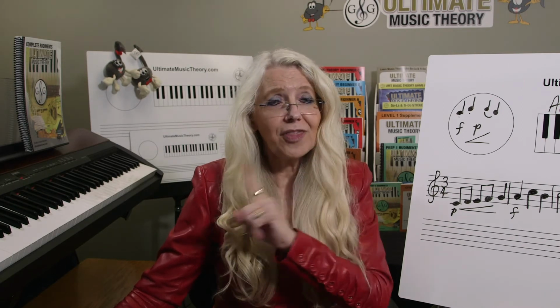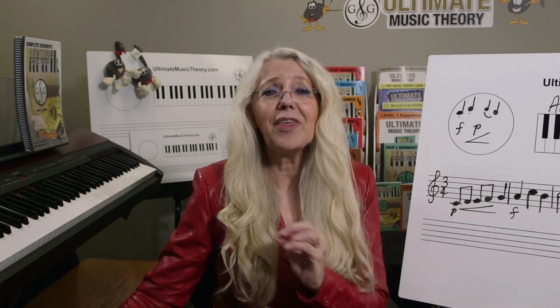Now, add the bonus step. Ready? The bonus step is play the opposite game. You know what? Everybody loves to play the opposite game. I think it's hilarious. Have your students play the same melody using opposite dynamics. Try it for yourself. It's really super fun. And you will really have to think about it because you want to make sure to play everything opposite.